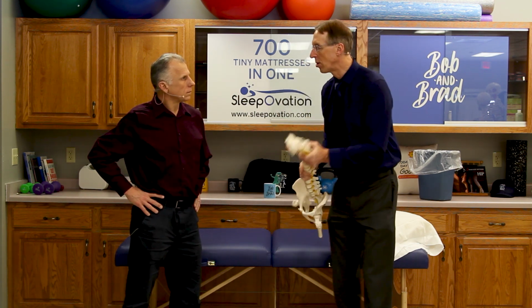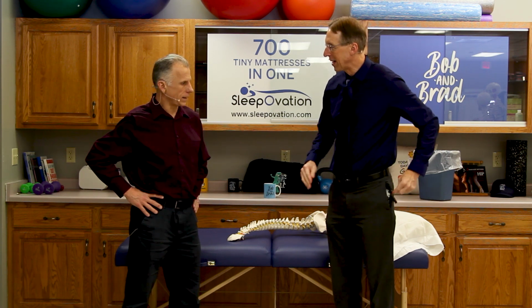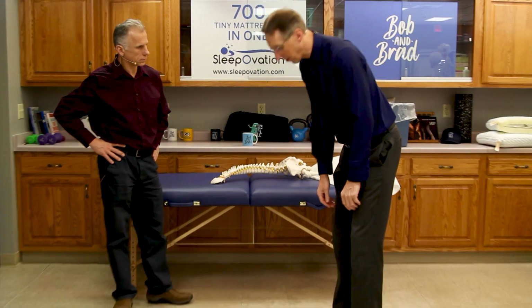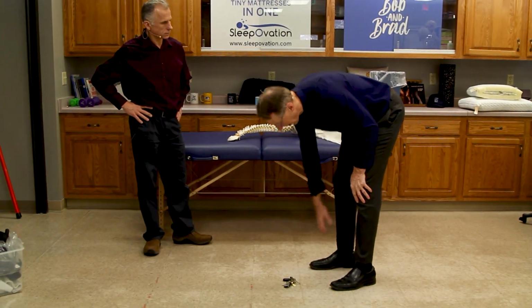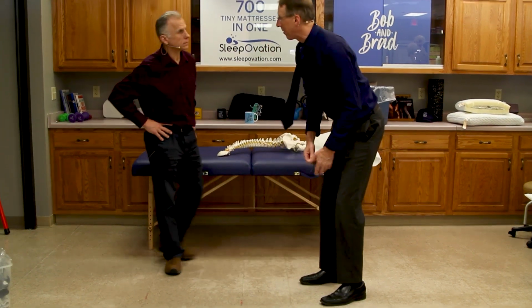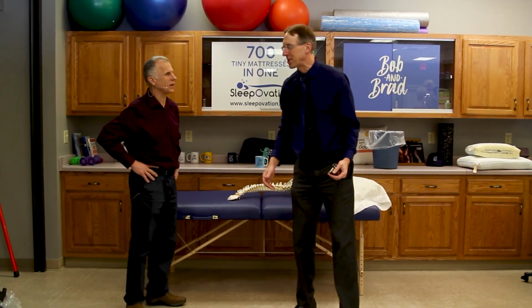Even when you're doing simple things like picking keys off the floor. I got some keys, Brad. So if you pick the keys off incorrectly here, legs straight, back rounded out like this. Good here. My back doesn't round out that much anymore because I try to keep it straight.